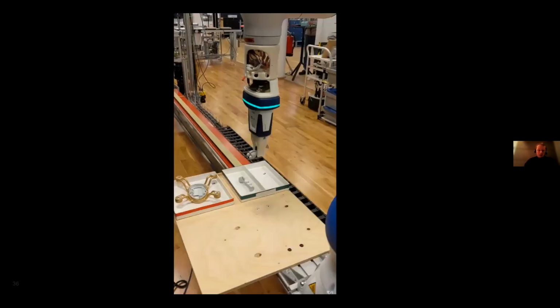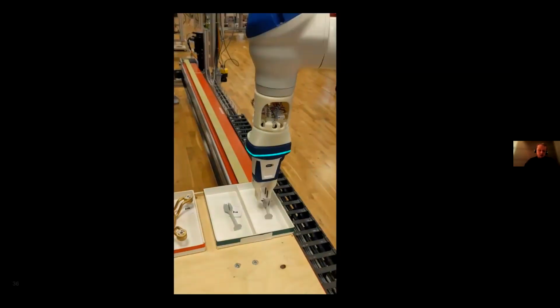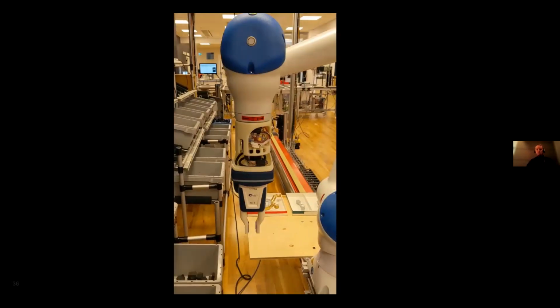So here we are picking two different variants for the leg to the drone and the drone frame. And it's the components we need for the first assembly station in the drone factory.